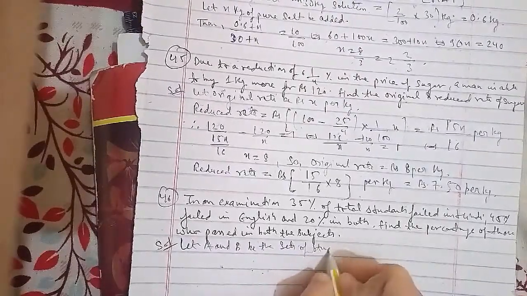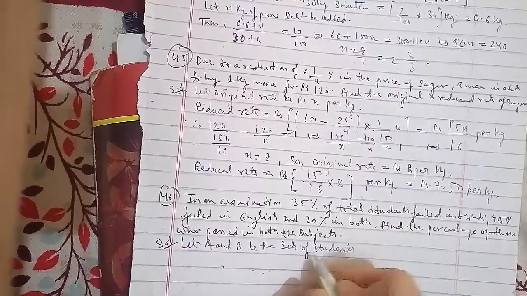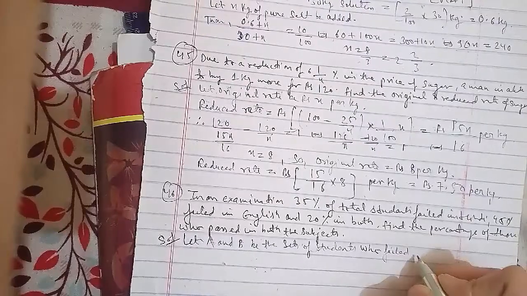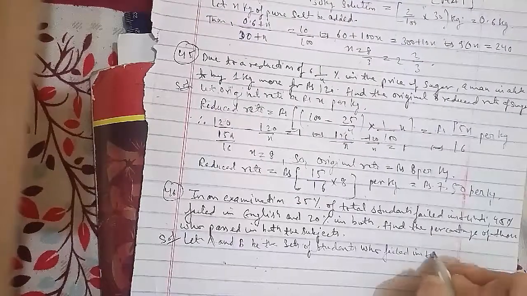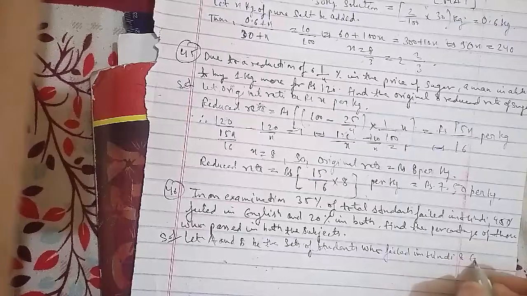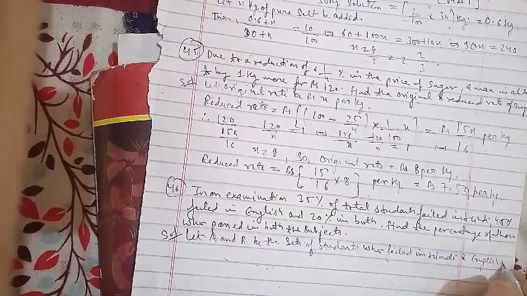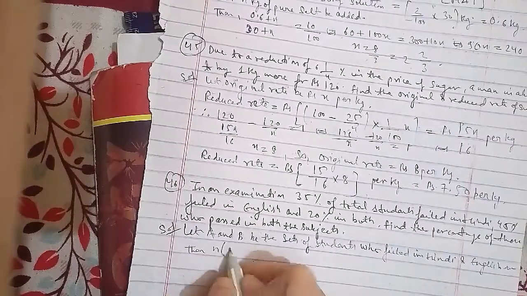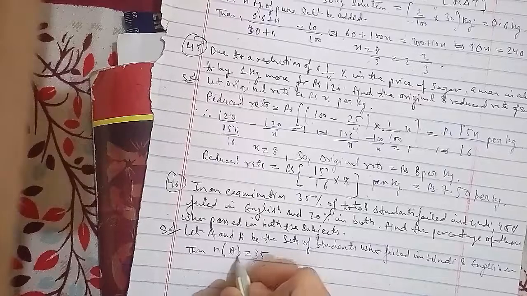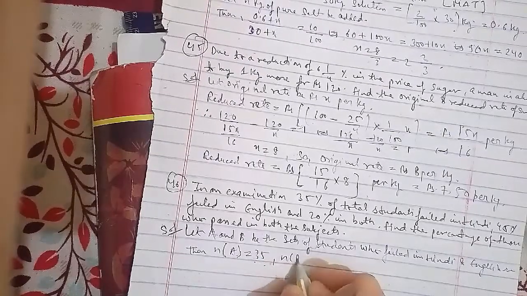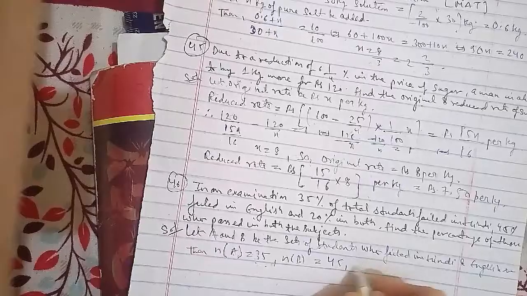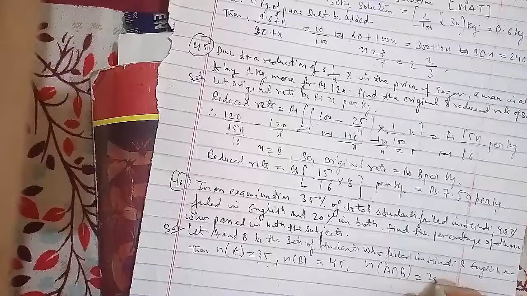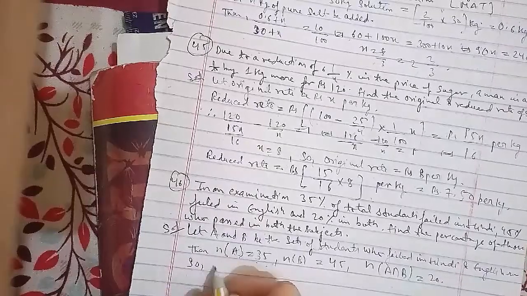Then n of A equals 35, n of B equals 45, n of A intersection B equals 20. n of A union B equals n of A plus n of B minus n of A intersection B, equals 35 plus 45 minus 20, which equals 60.